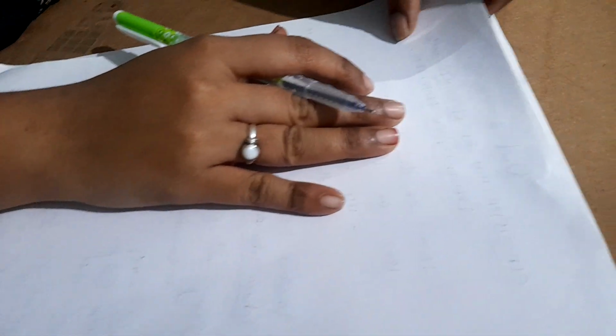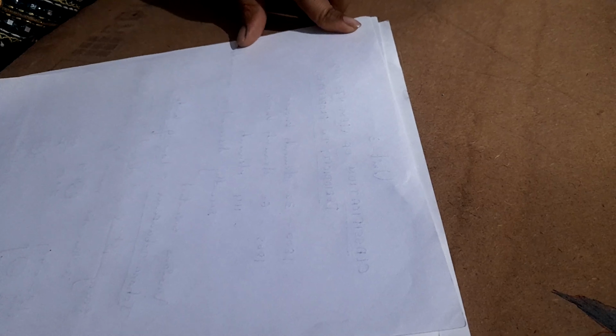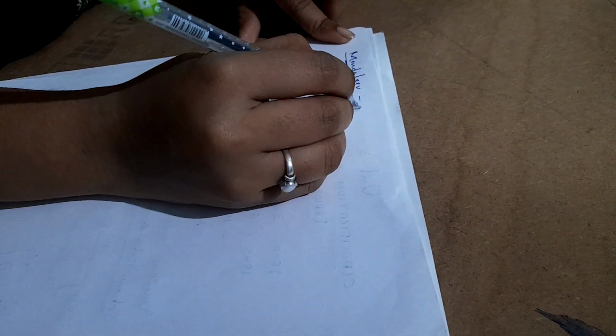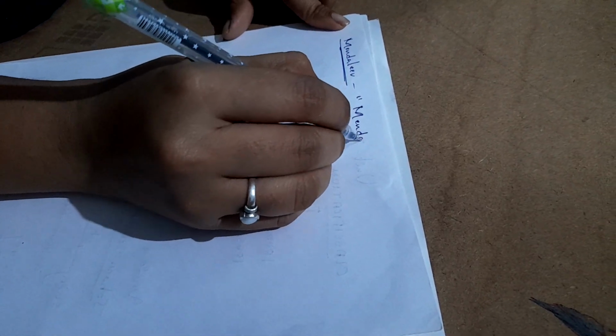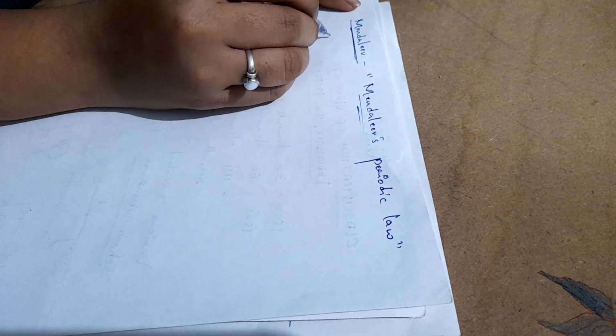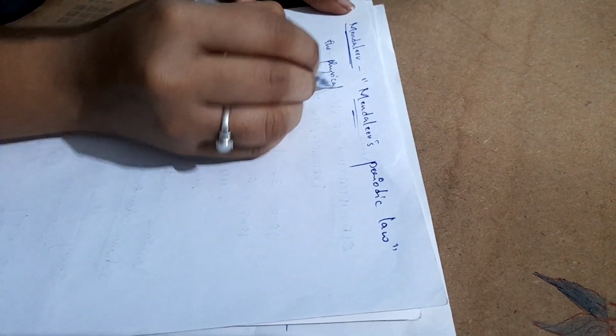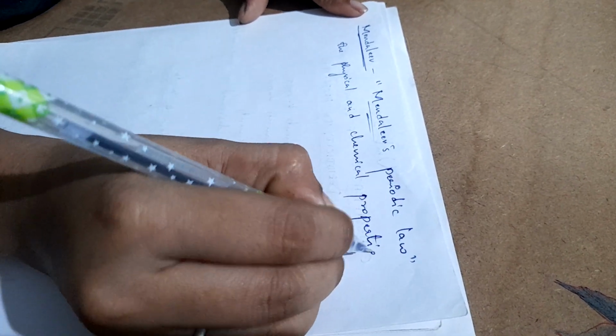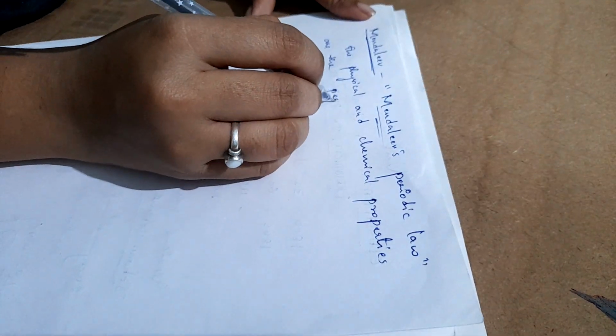After Alexander Newland, the popular scientist Mendeleev came up with a new idea called Mendeleev's periodic law, where he says that the physical and chemical properties are the periodic functions of their atomic mass.